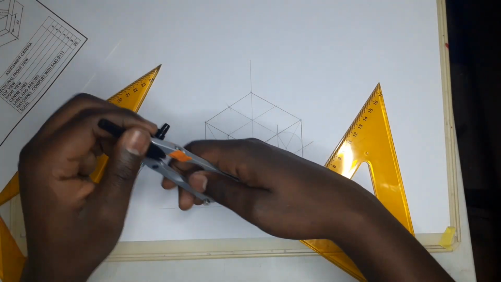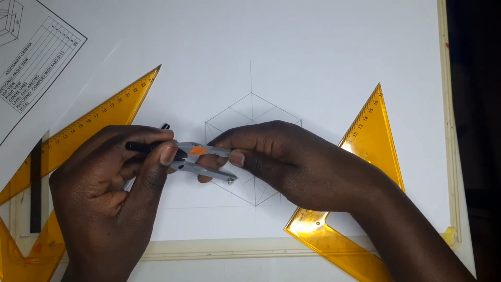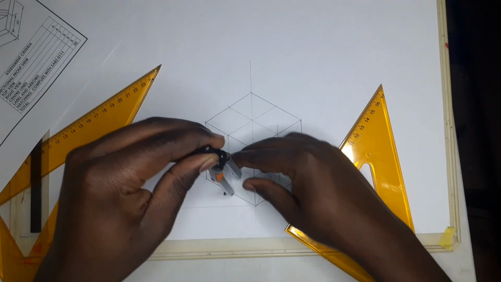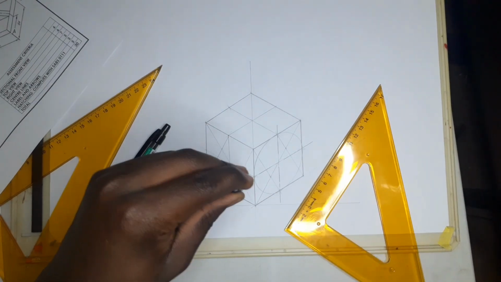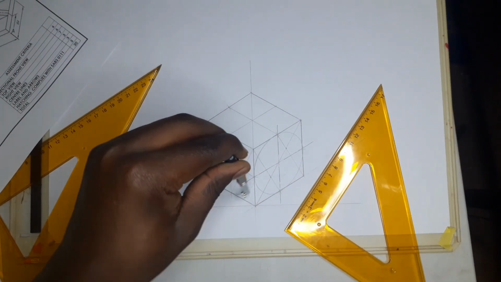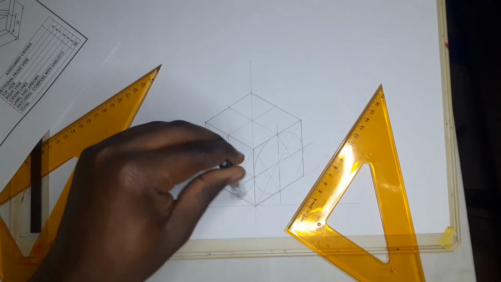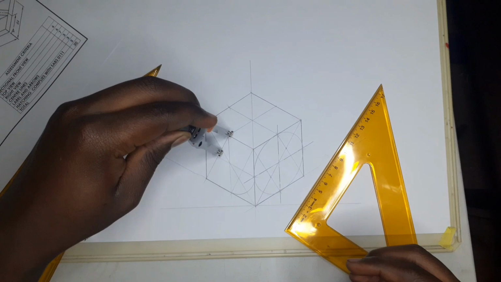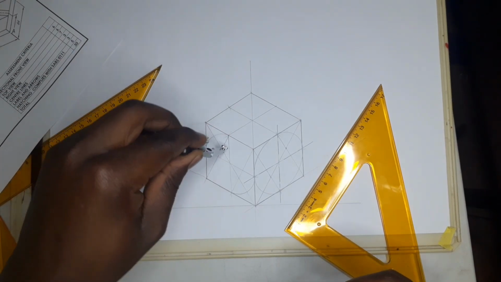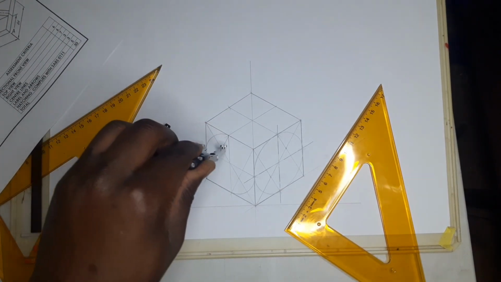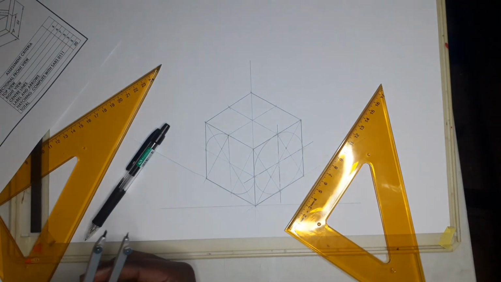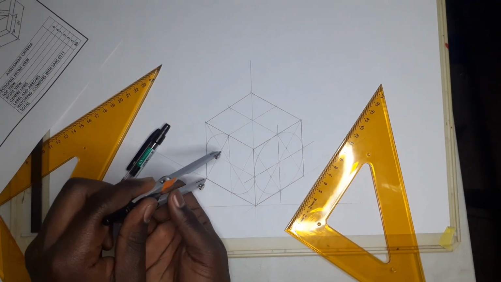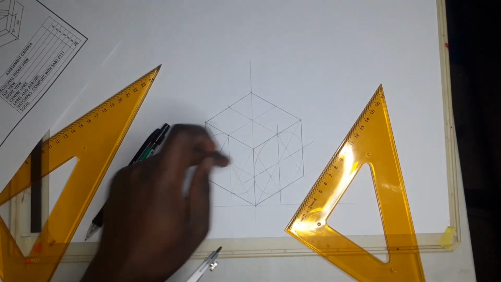You come, put your compass point here and make sure you see. Draw a curve like that and come here and draw a curve like that. Yes, very accurate. And then to draw the longer one, you put a compass point here from the shortest. Yeah, this one.